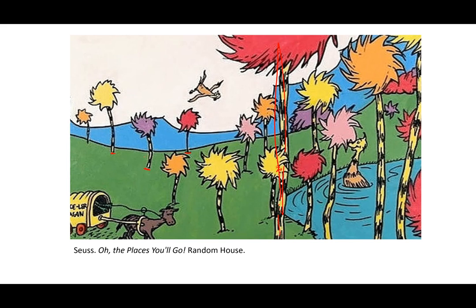Look at the trunk of the tree. There's much less detail here than here. So even Dr. Seuss is following the rules. Now look at the color here. This is like a bright blue, and this blue of the water has yellow in it. It's a little warmer blue. So I want to also look at a couple contemporary artists that are using the same thing.